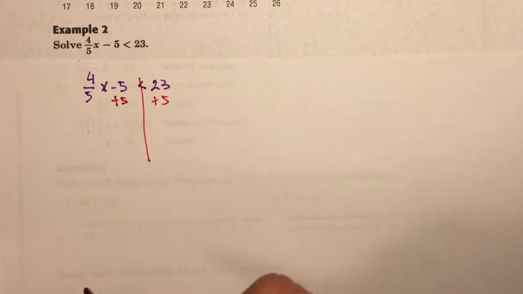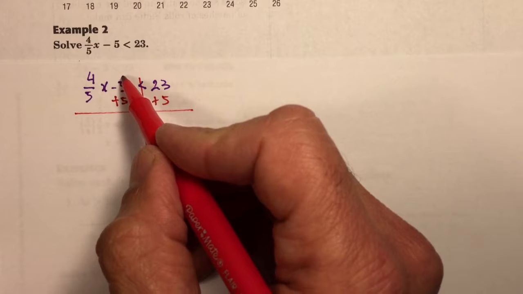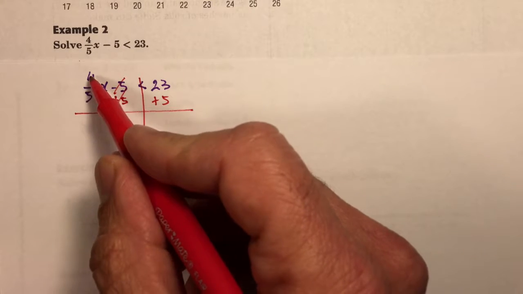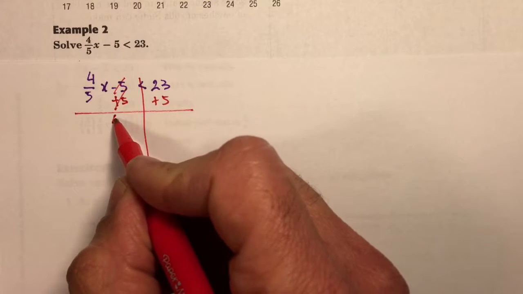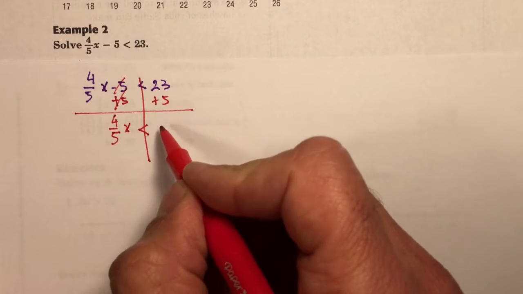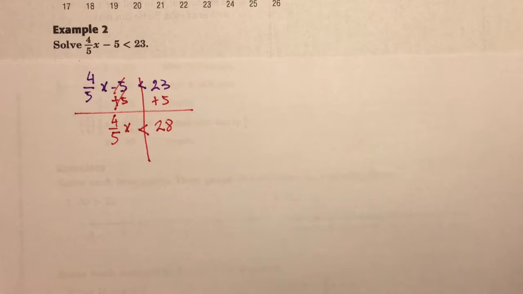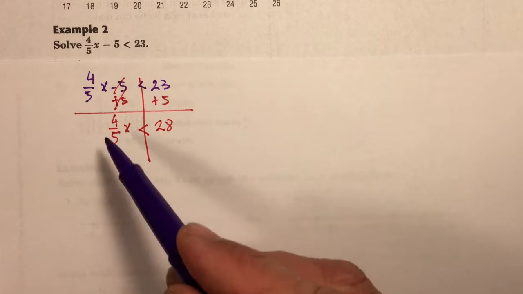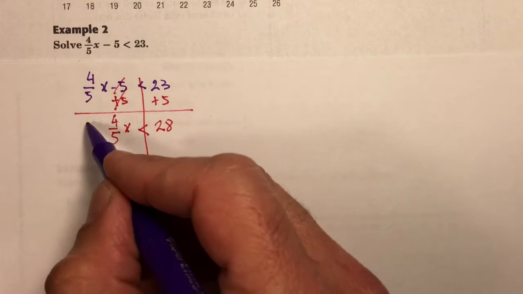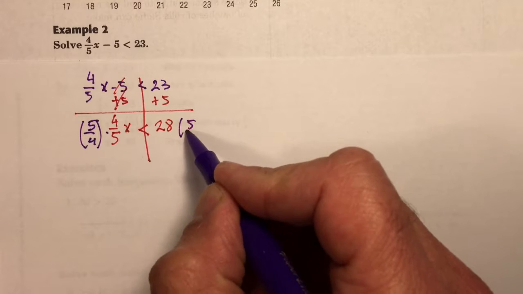I'm going to do my vertical line here. So vertically, I'm going to start adding. Negative 5 plus 5 is 0, and I have the leftovers: 4/5 x smaller than 23 plus 5, 28. So do I have x alone on the left side? Not yet. So I have to eliminate the 4/5 by multiplying by the reciprocal of 4/5. That is 5/4. Both sides, 5/4.